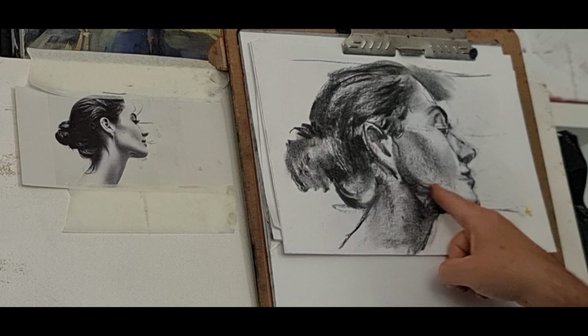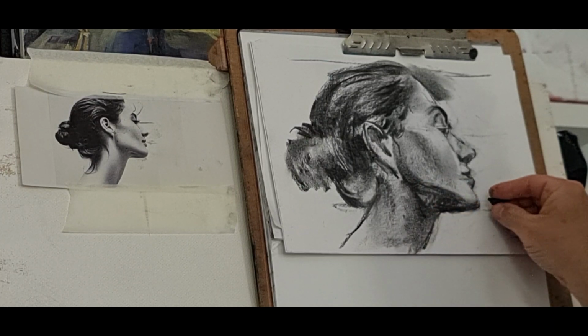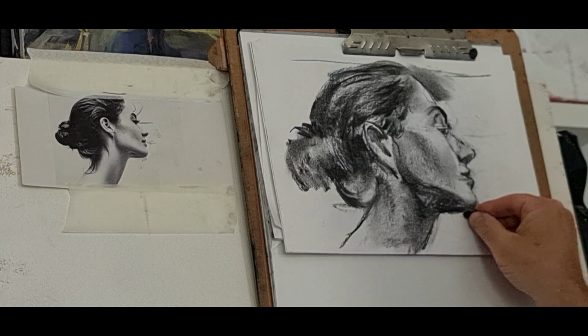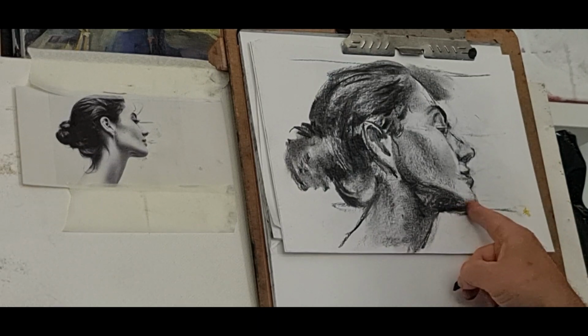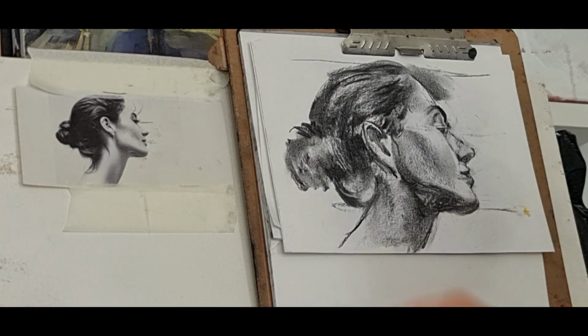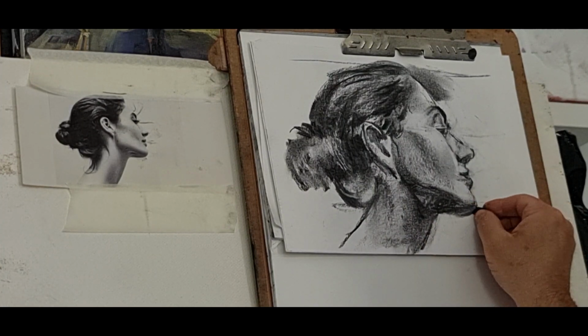Softer. And give the chin a little bit more of a prominence by doing that, by turning it around here.